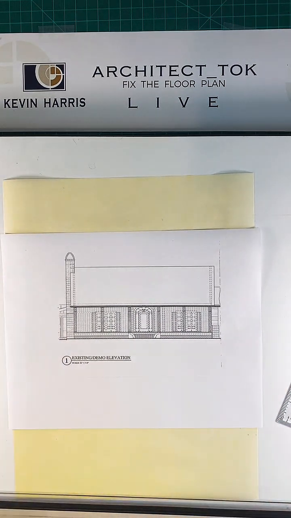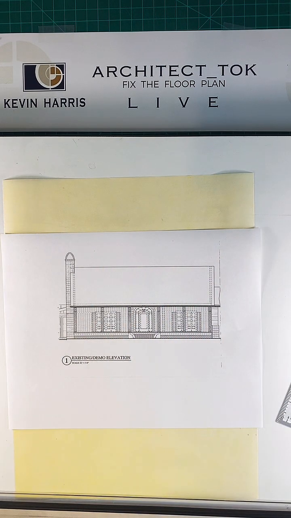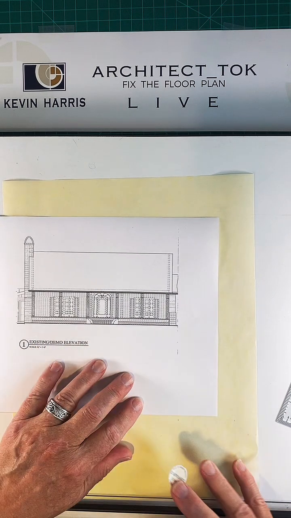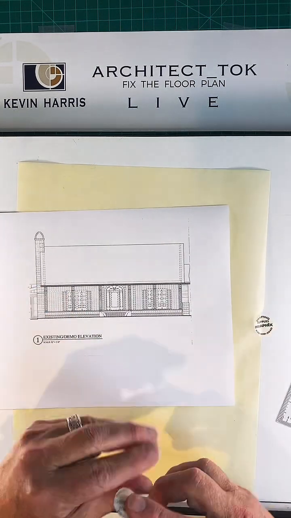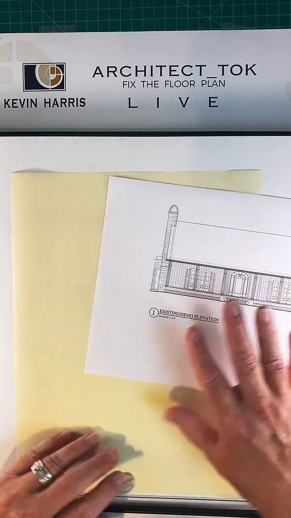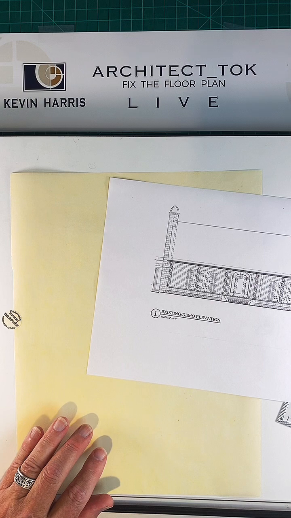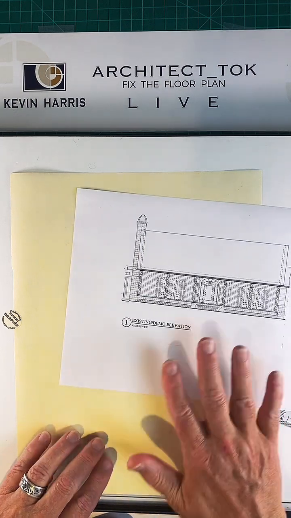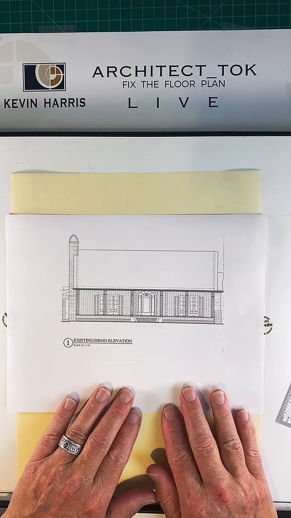I want to go through the proportions and how I decided to fix the elevation when I fixed the floor plan. So this is a facade elevation. This is the front of the same house that we worked on 2 weeks ago, when we fixed the floor plan. And what is the facade? The facade is the face of a house. And this is the front door.